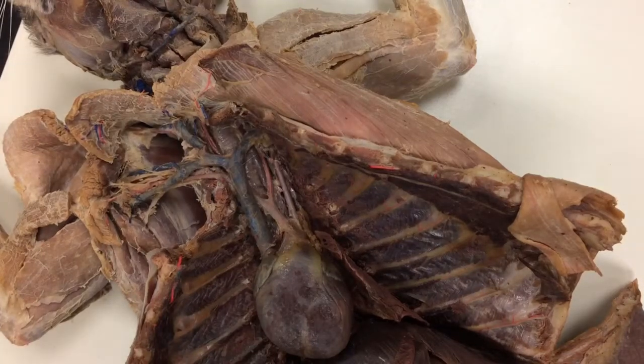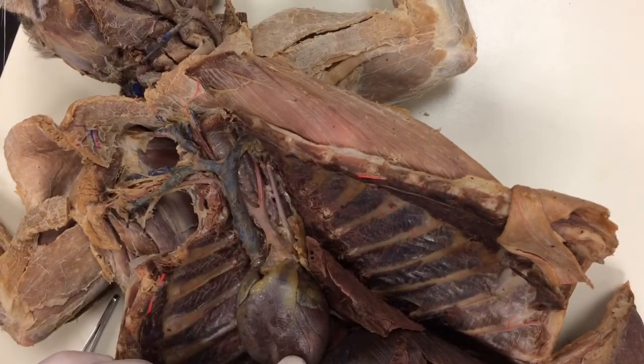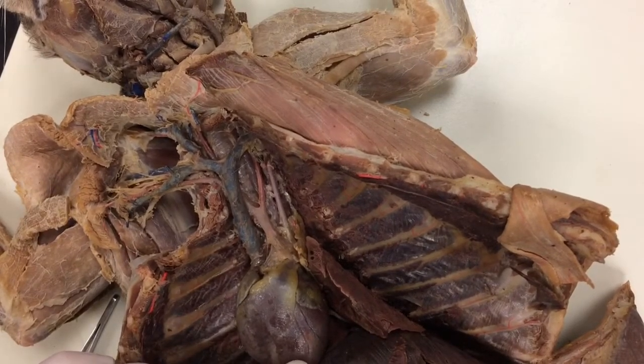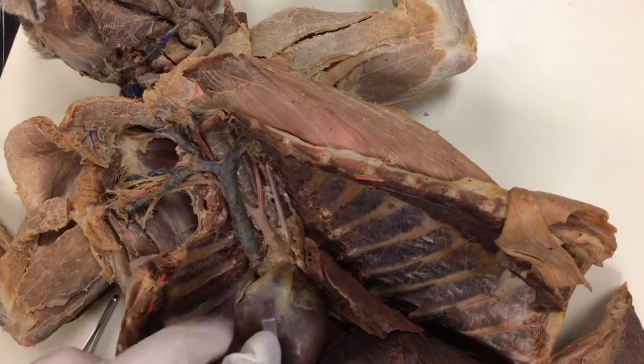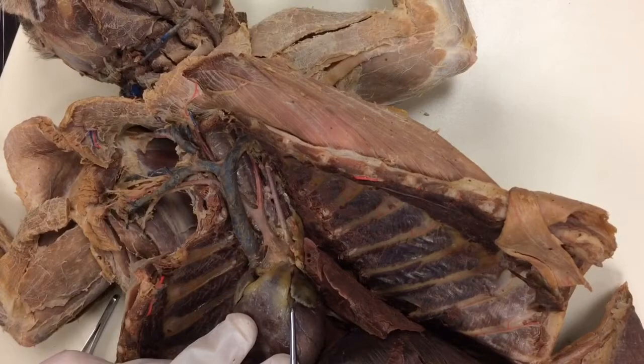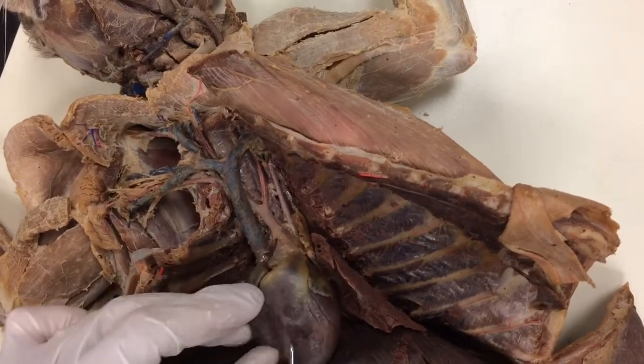All right, let's review the heart and the great vessels real quick here. All right, here's the heart. Parts you need to know, and some of this is from class, so it's pretty good that you're here. Okay, this is the auricle of the right atrium, left atrium. Remember, it's from the cat's perspective. There's a big giant divot right here.